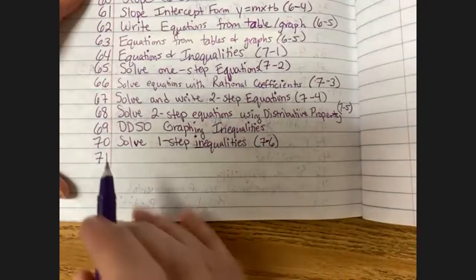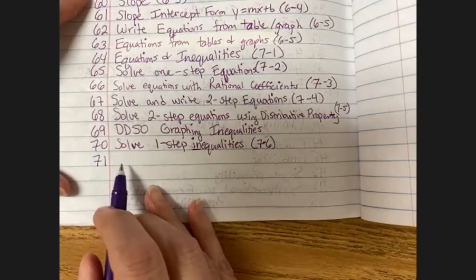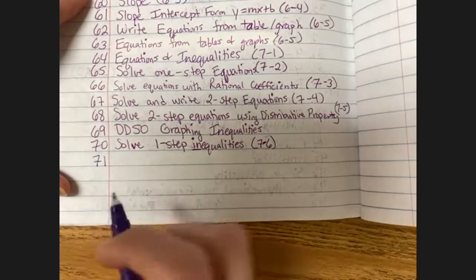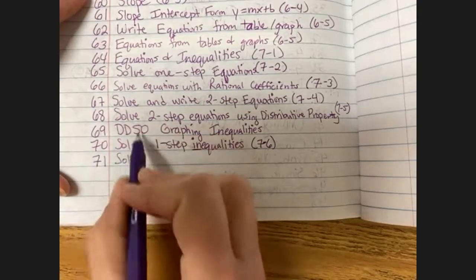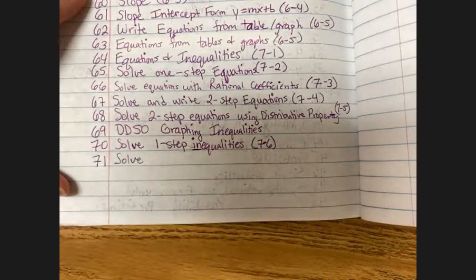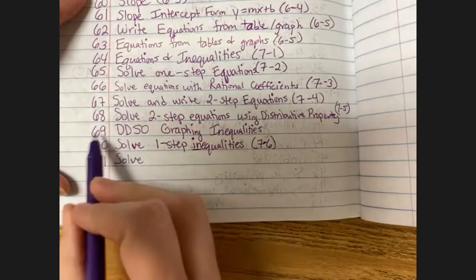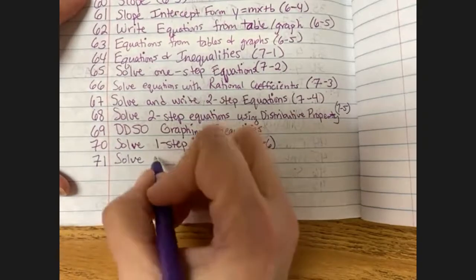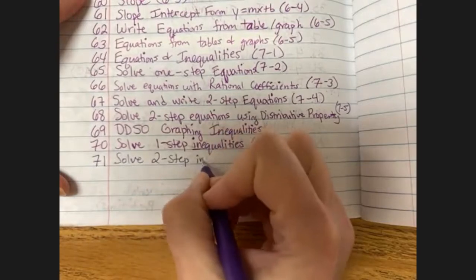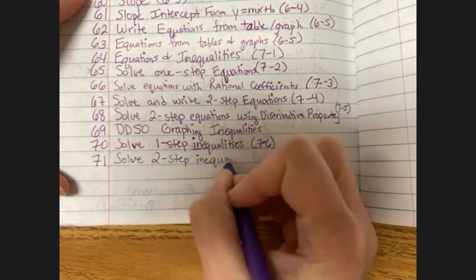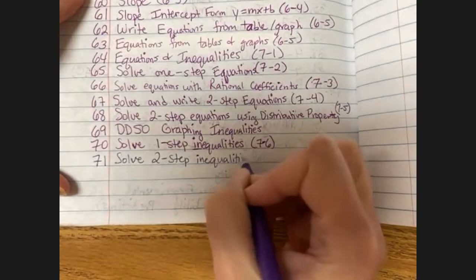So today you should be writing in the front of your table of contents, page 71. Last time, you might have these two swapped on gluing, and it's okay. I'm not going to count off for that. If you need to draw an arrow and change it, it's fine. But we're going to be solving two-step inequalities, and this is the end of chapter 7.